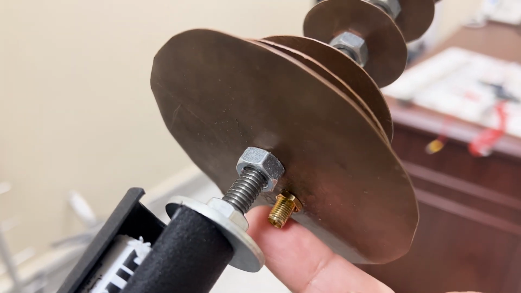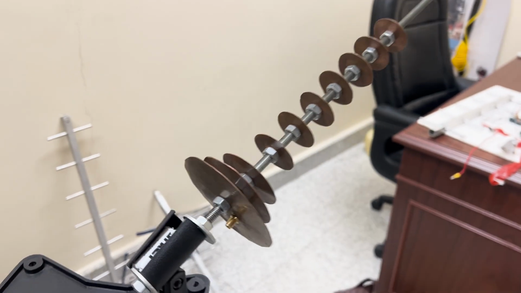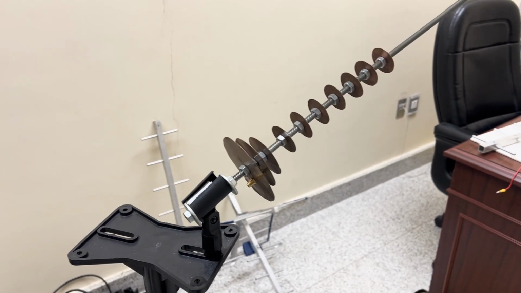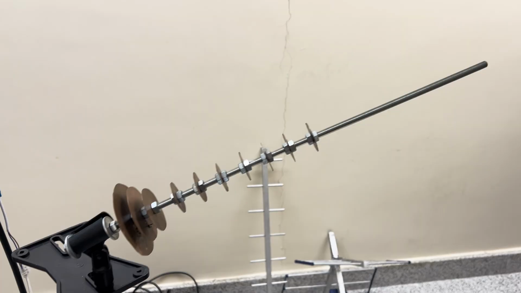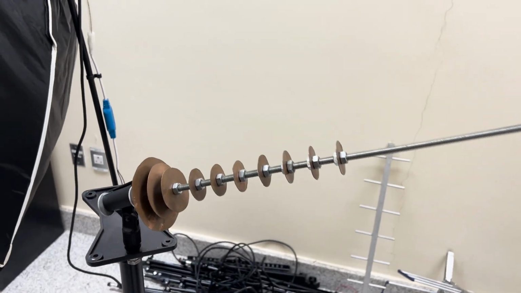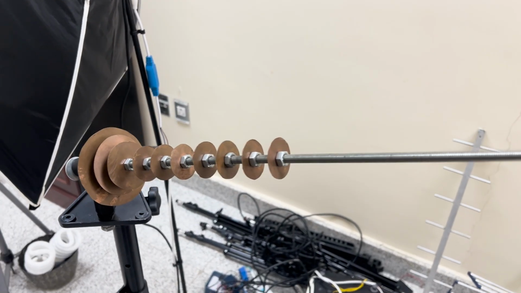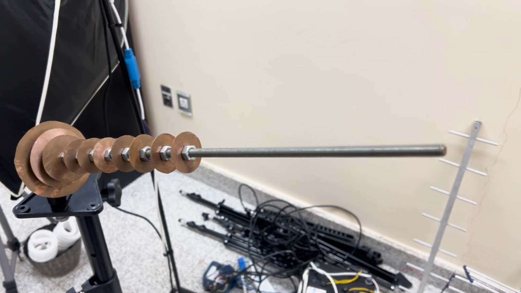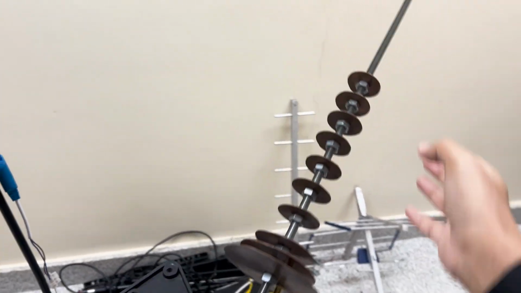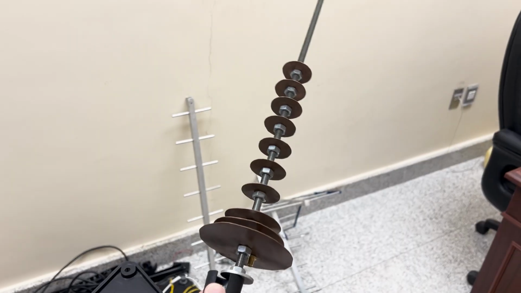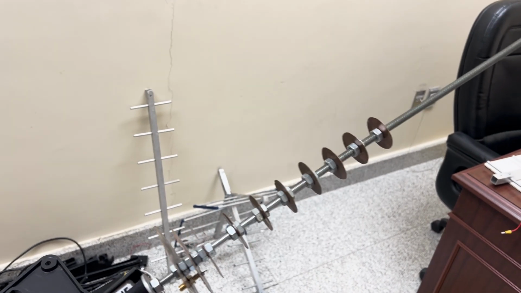I can connect a cable from here. This cable can go into your computer, and with the adapter you can just turn it on and receive your signals directly from wherever it is, and by just moving the direction toward wherever the tower is, you can get a signal from a very long distance.